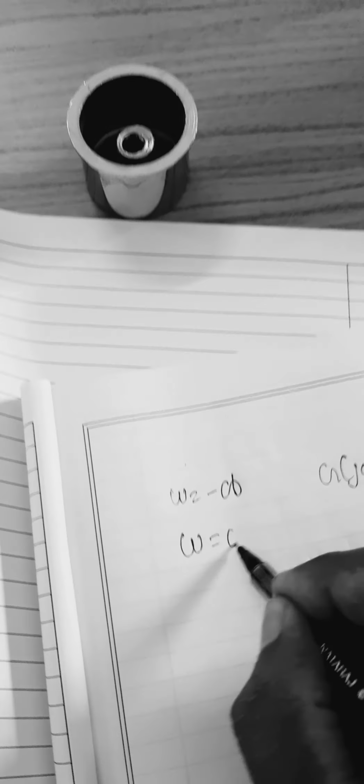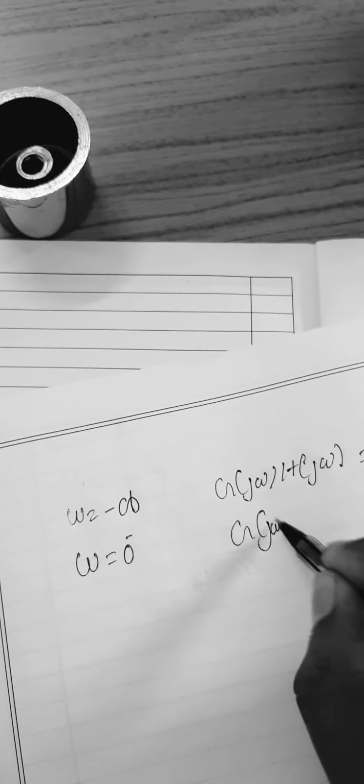At omega equal to 0 minus, G(j omega)H(j omega) is equal to minus 4k minus j infinity. Then when omega is equal to 0 plus, this will become minus 4k plus j infinity. At omega equal to plus infinity, this will become minus 0 minus j0.